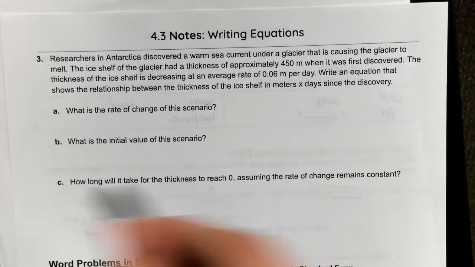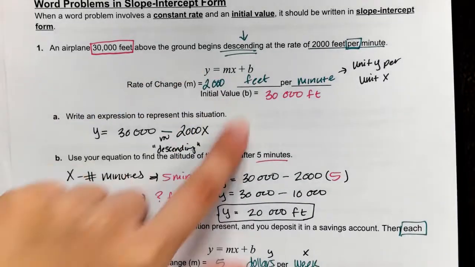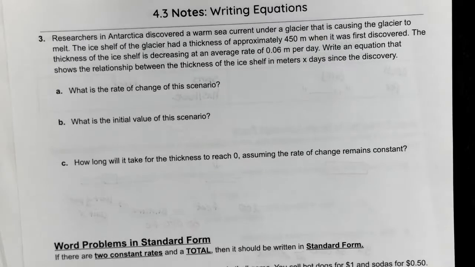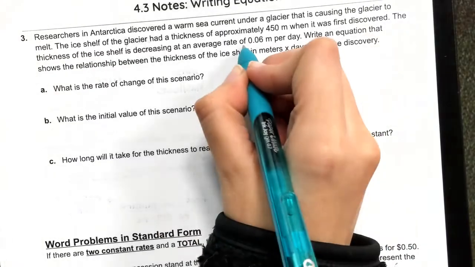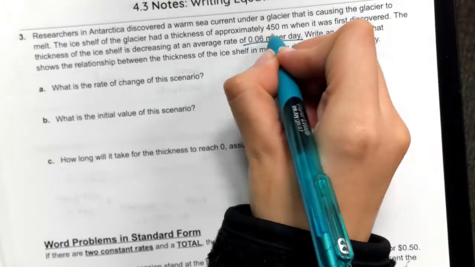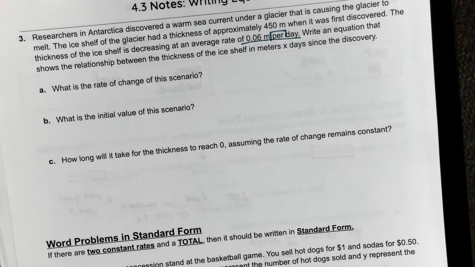Now this one, they don't have our nice little thing we had in the front where we kind of build it together. We kind of have to think through it. So rate of change, once again, means slope. So we're looking for each, per, or every. Well, notice 0.06 meters per day.